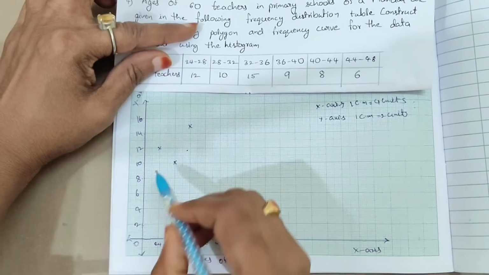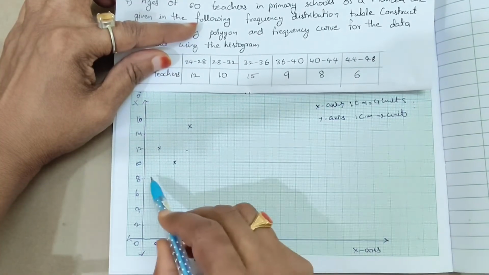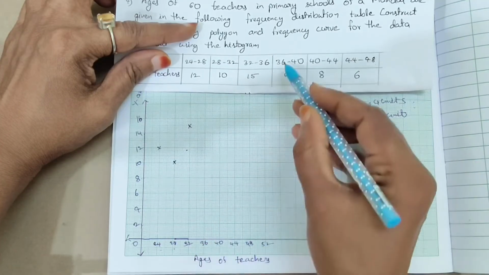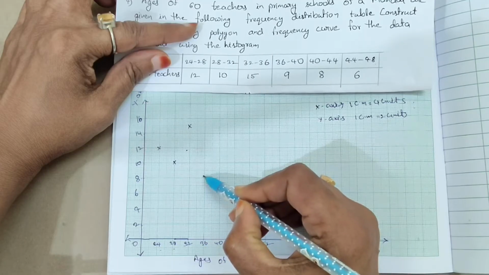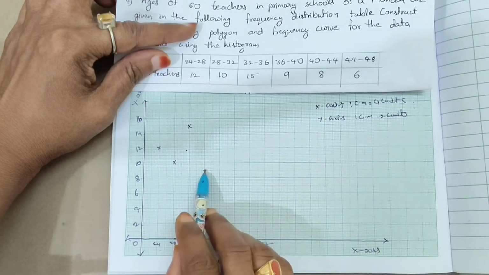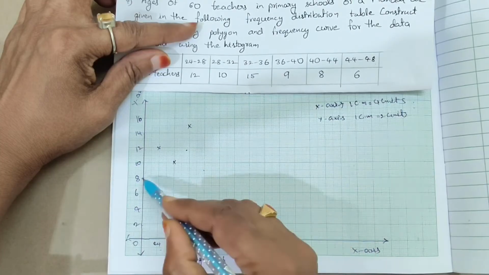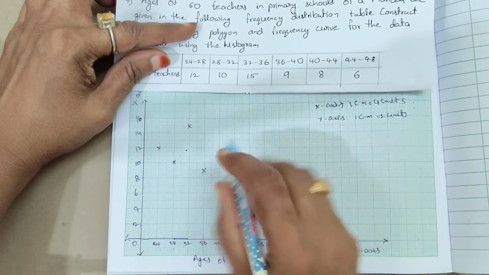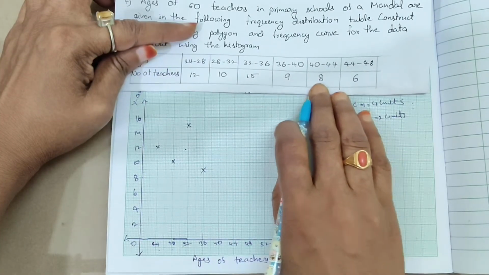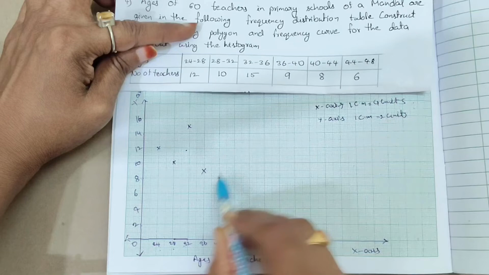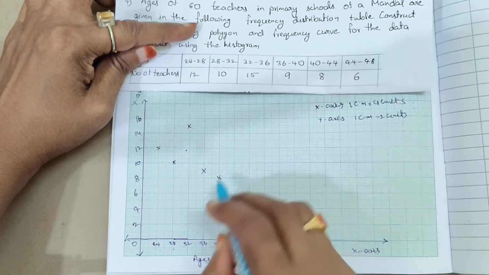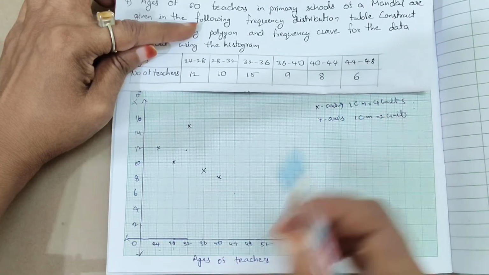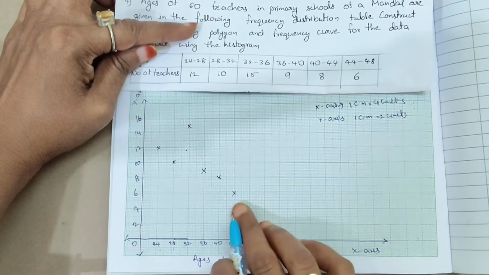Next here is 9, which is the middle line between 8 and 10. So 9 at 36, this is the point. Here 36, 9. Next, 8 on the y-axis at 40 on the x-axis, so this is the next point. And 6 at 44, so the next point is this one.